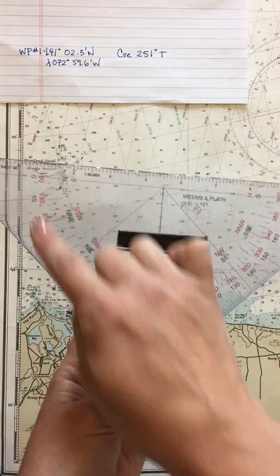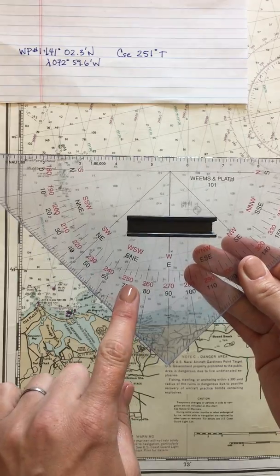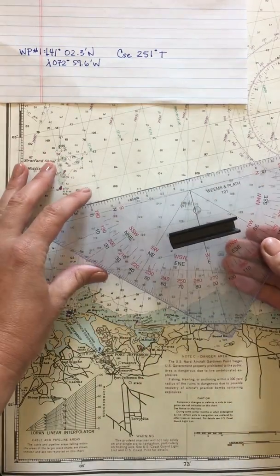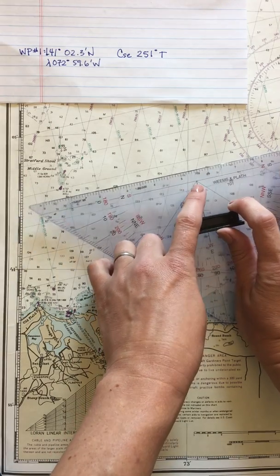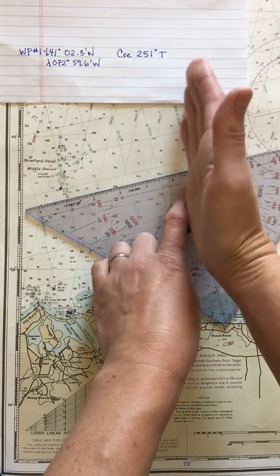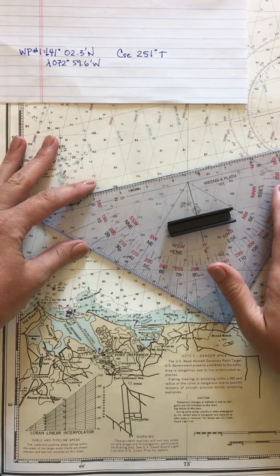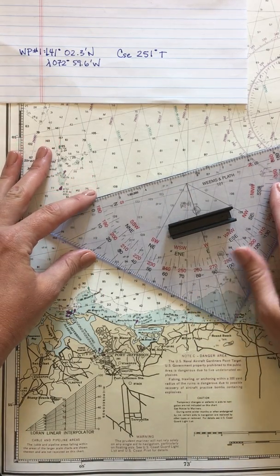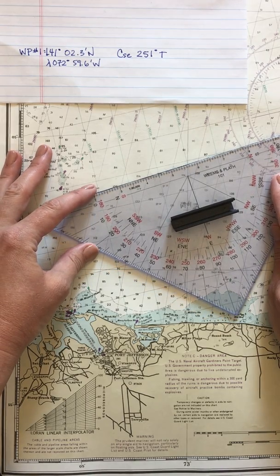So here we have our degrees, and I'm looking for 251. I'm going to put this center hash on any vertical line, any meridian, and then I'm going to twist around, keeping that on the meridian, to 251 also on the meridian.